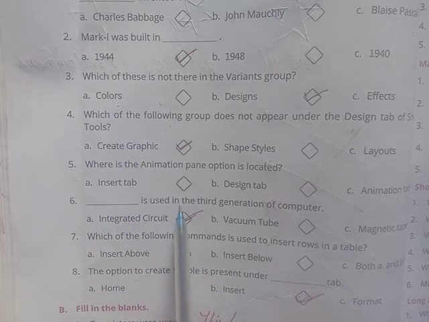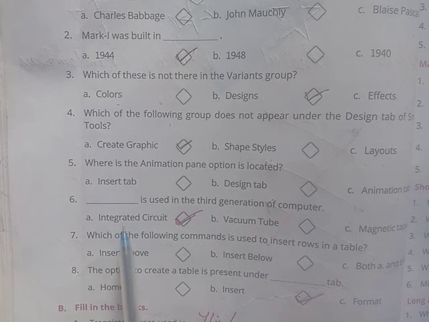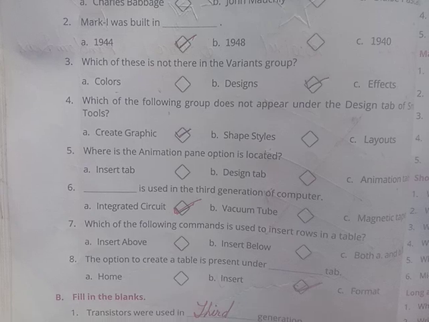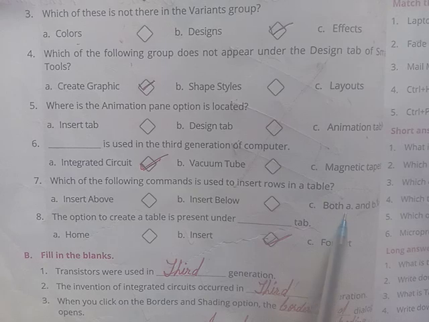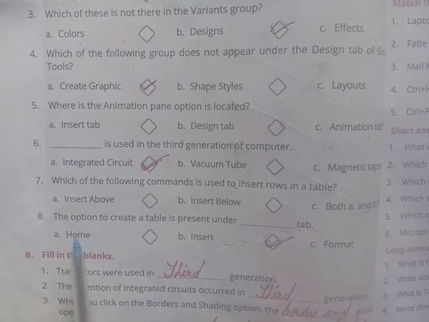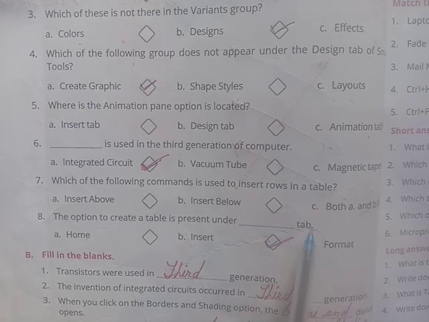6. Dash is used in the third generation of computer. Answer is integrated circuit. 7. Which of the following commands is used to insert rows in the table? Answer is both A and B. 8. The option to create a table is present under dash tab.